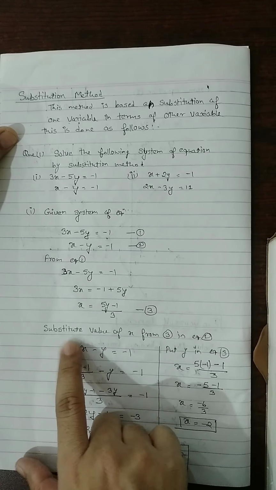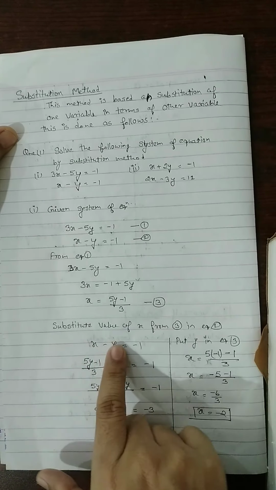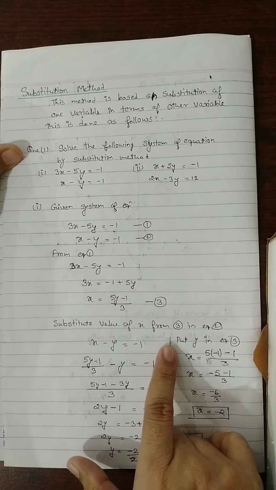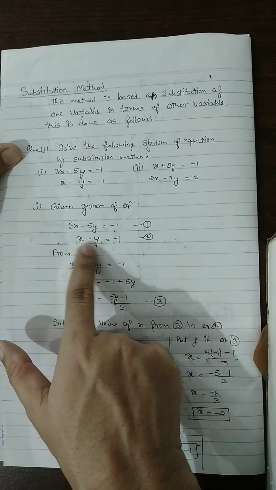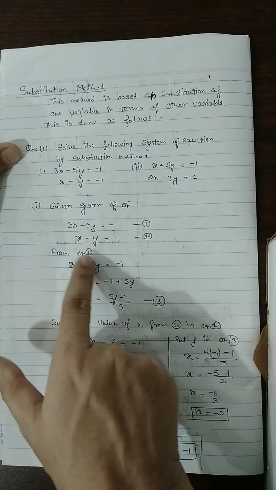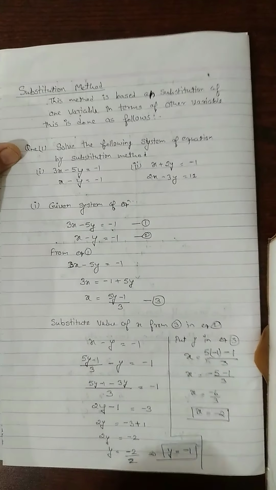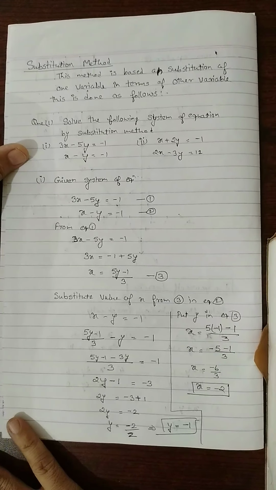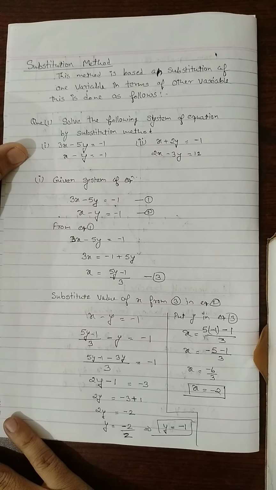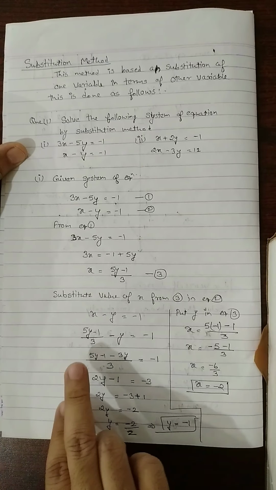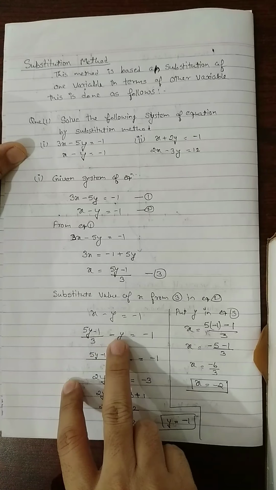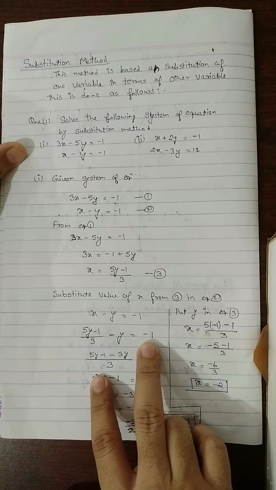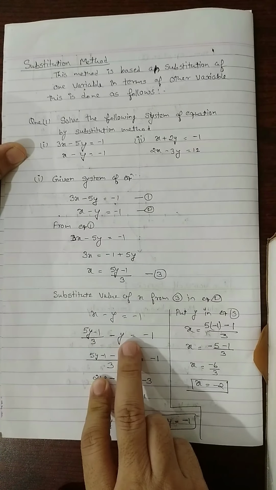Now substitute the value of x from equation 3 in equation 2. This is the main line. Because I had used equation 1, only two equations are left, so I use equation 2 for the substitution. Equation 2 is x minus y is equal to minus 1. If I put x as (5y minus 1) upon 3, with minus y as it is, equal to minus 1, now I take 3 as the LCM.